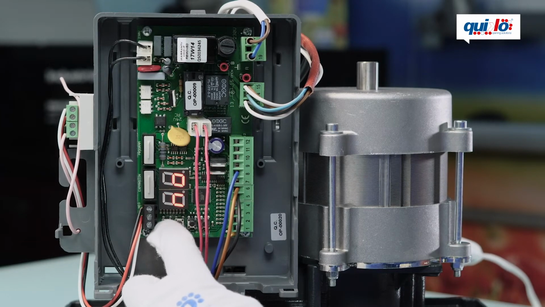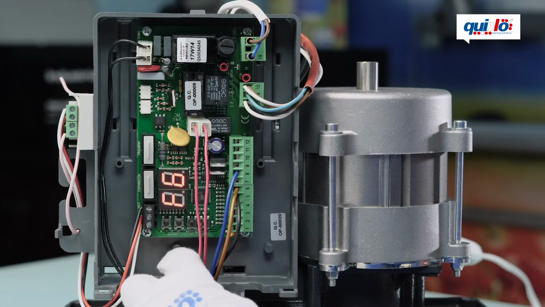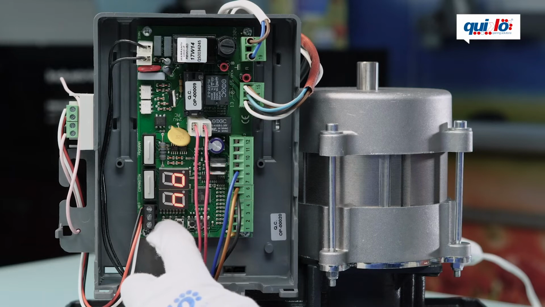F5 is to set step-by-step function or not step-by-step. F6 is community mode. Community mode doesn't accept start signals during opening or pause. So when the gate is opening or in pause, you cannot stop it or interrupt it if community mode is enabled.